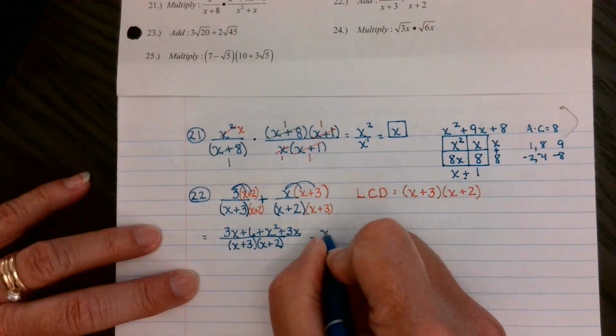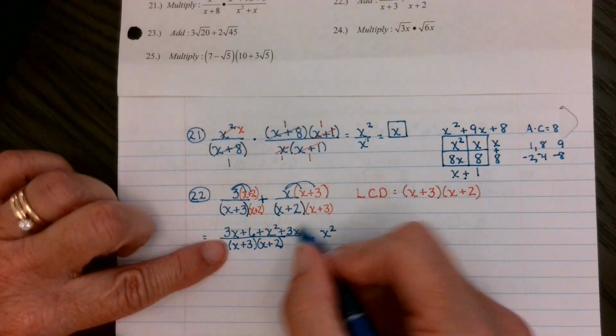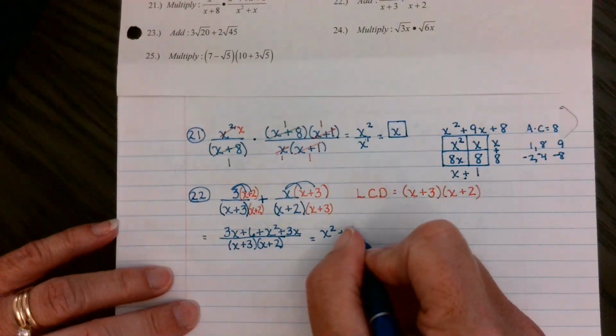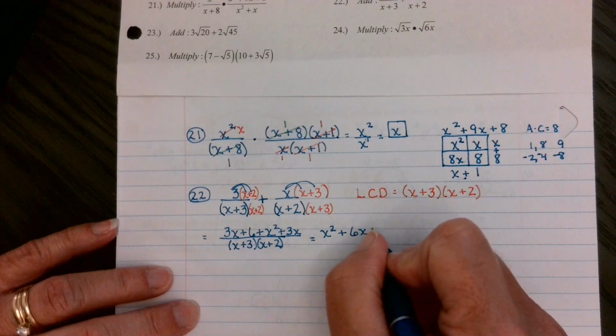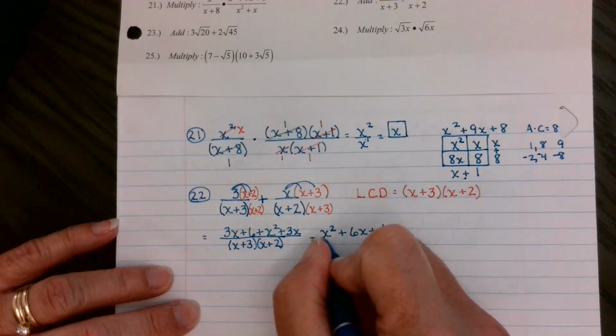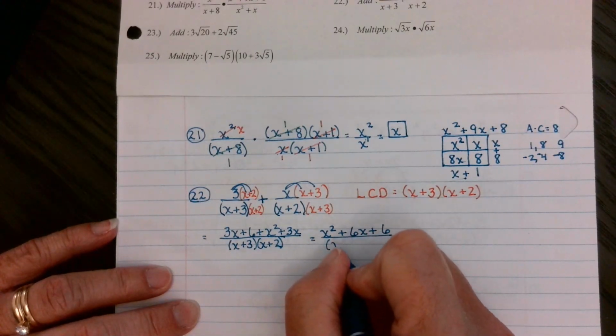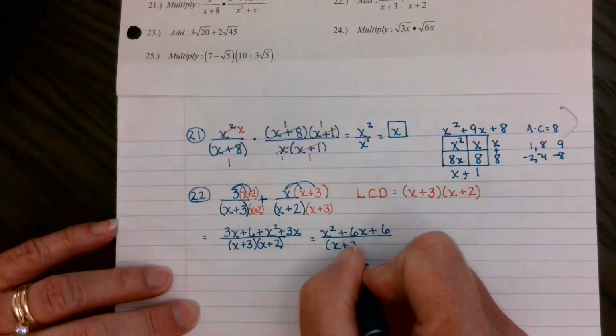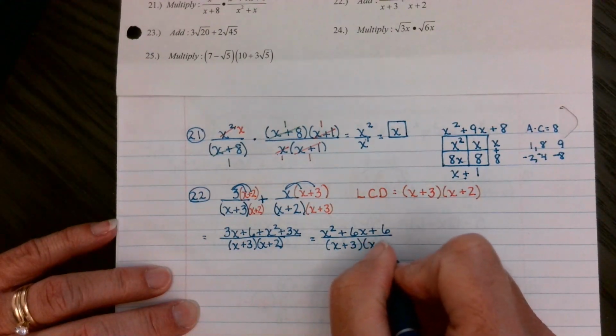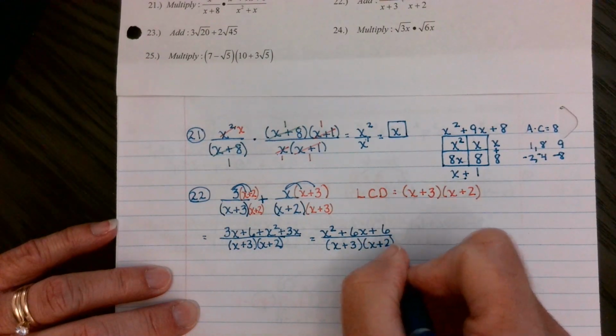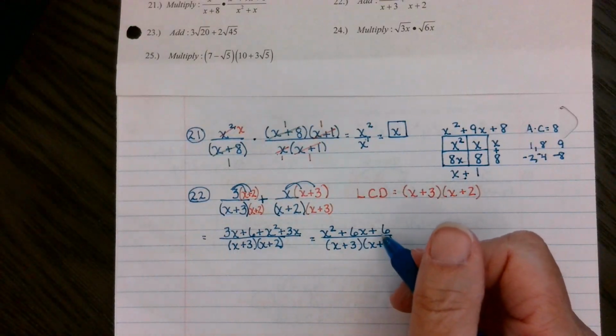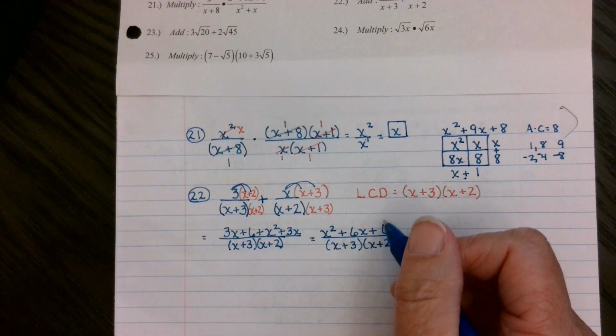Now I get x squared. 3x and 3x is 6x. Plus 6 all over x plus 3 and x plus 2. And that top will not factor, so we are done.